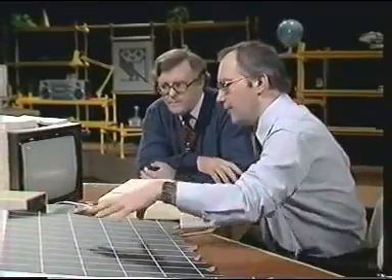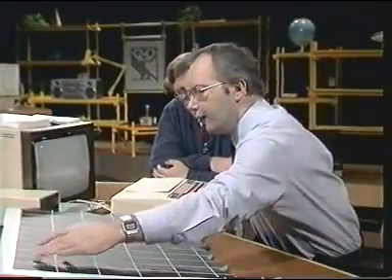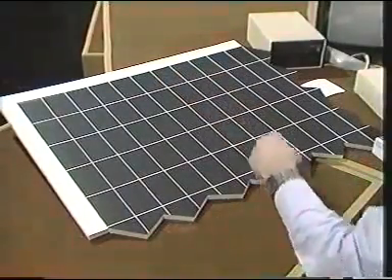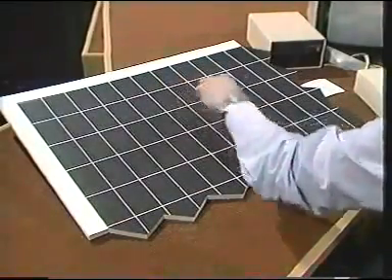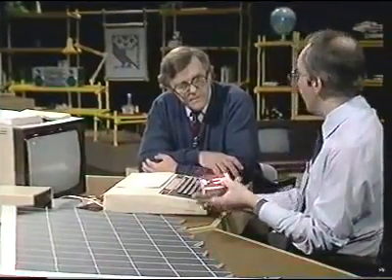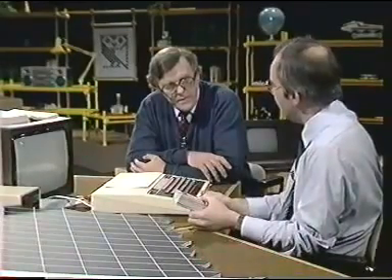I've got a model here which represents part of the screen, and the screen is split up into 40 columns across and 25 columns down. And into each position, you can place a character. I've got a pack of cards, and those represent the characters that are available on this micro. There are, in fact, 256 different characters.